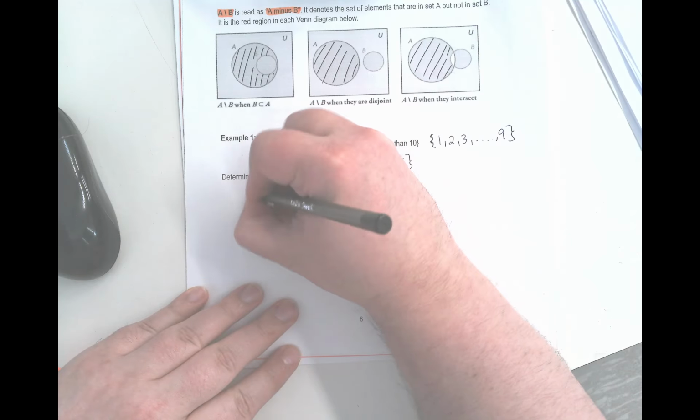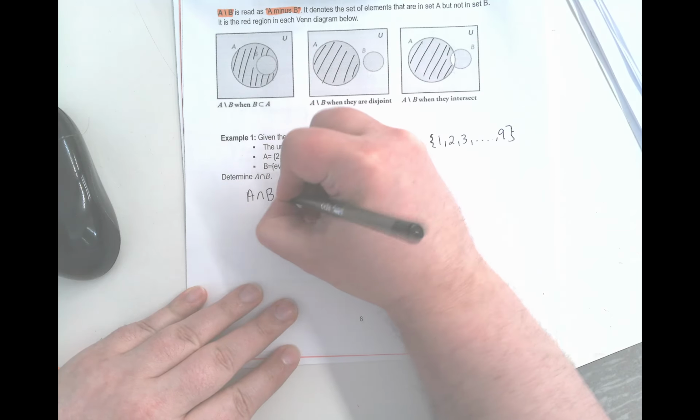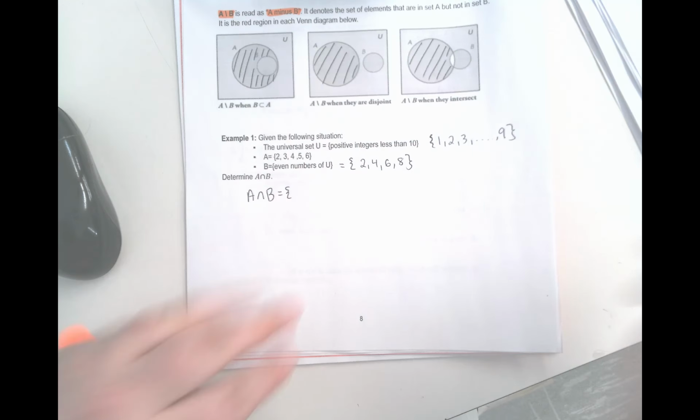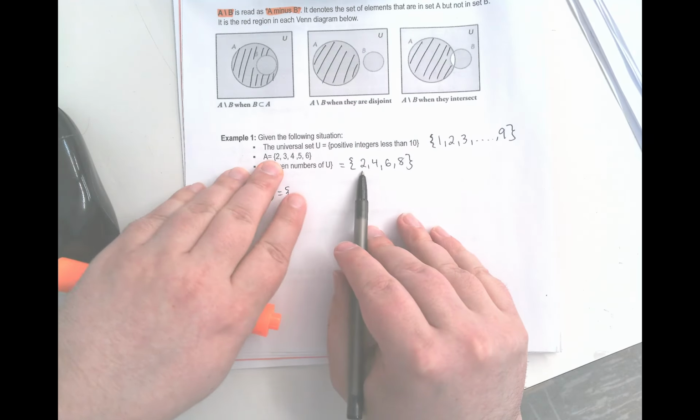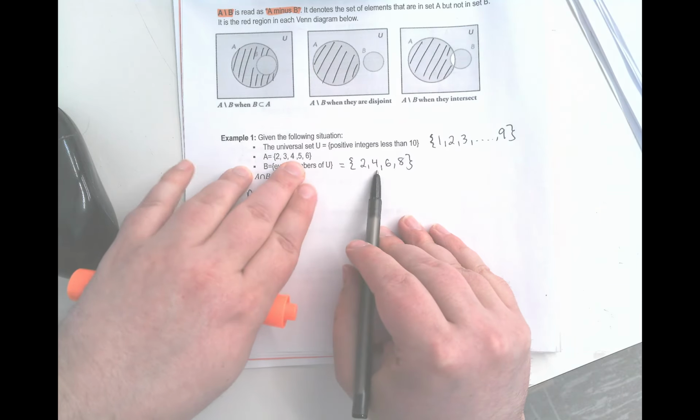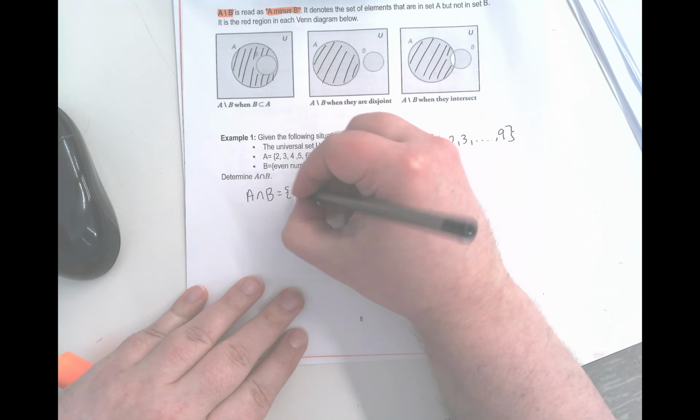Well, we can just look because we have listed them here. So what do A and B have in common? They each have a 2, they each have a 4, they each have a 6.